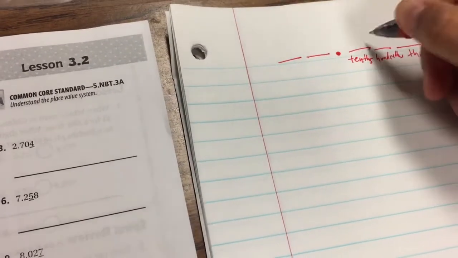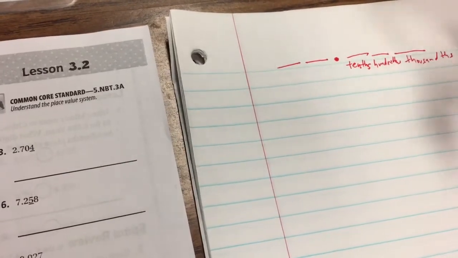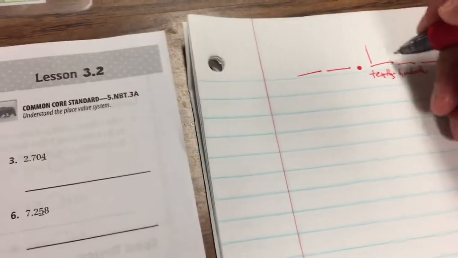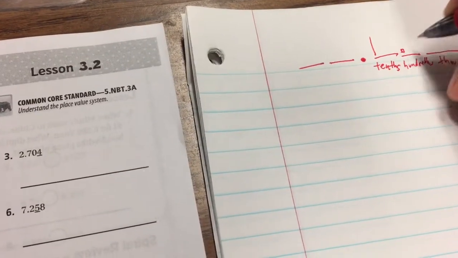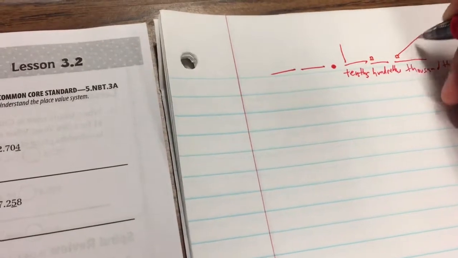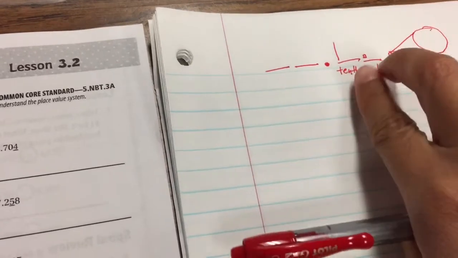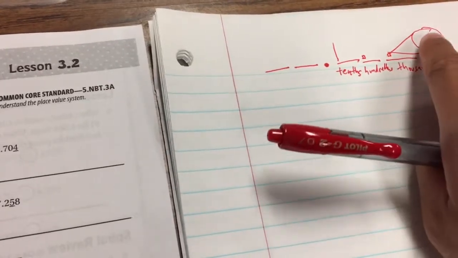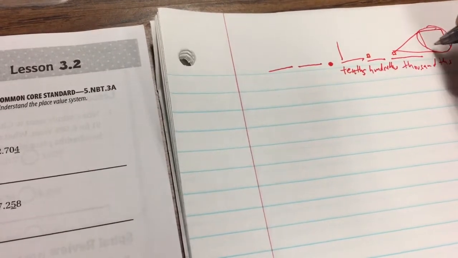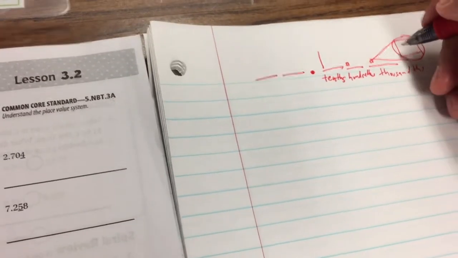Representation wise, I'm going to put on top. When we represent them in base 10 blocks, the tenths are going to be our longs. Our hundredths are going to be the small cubes. And the cool thing about the thousandths is they're also a small cube, but they're only a fraction, a tenth of the small cube. So here's the small cube, and the thousandths is magnified, and here's the magnification of it, and it's going to be just 10, however many tenths there are.